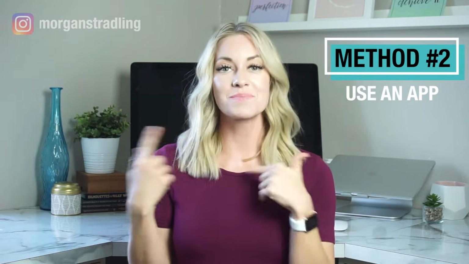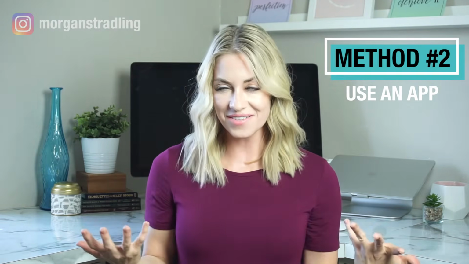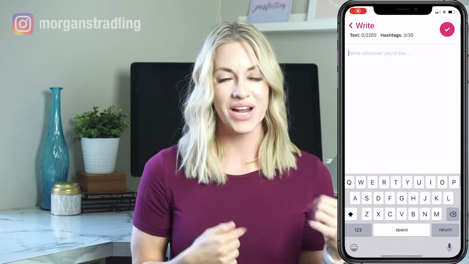All right, the next way that you can do this is you can use an app that is specifically designed to create line breaks for Instagram. So 2 apps that I recommend for this are called Space and Caption Writer. They just do exactly what I just showed you.